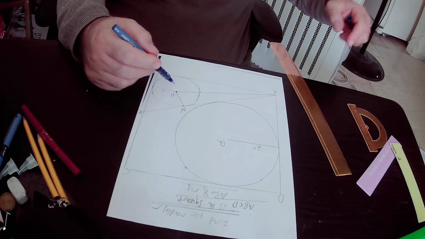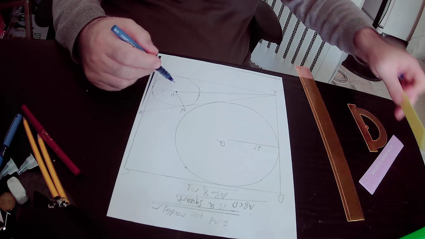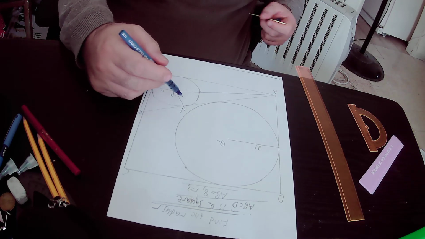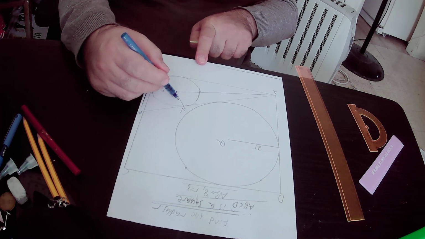And we will draw, so this is the radius of the small circle.